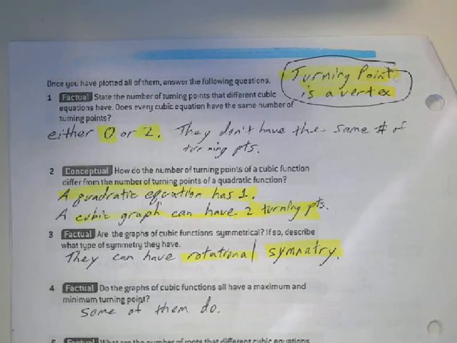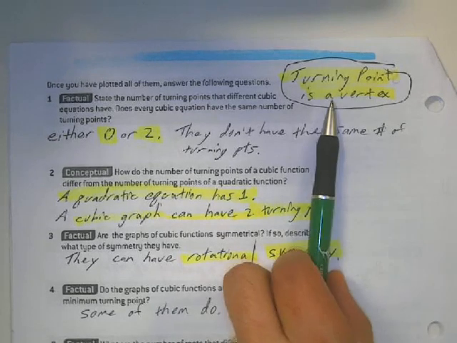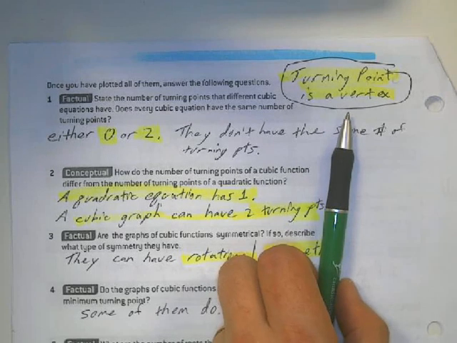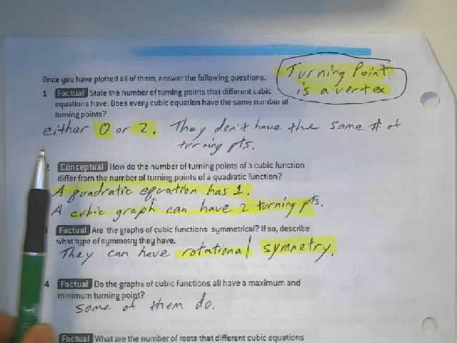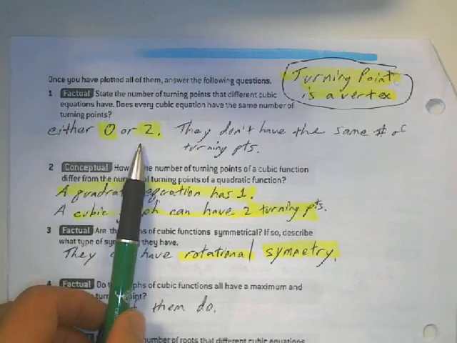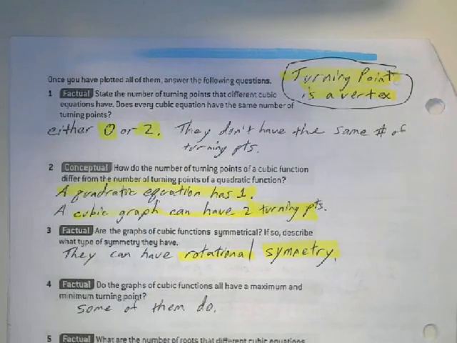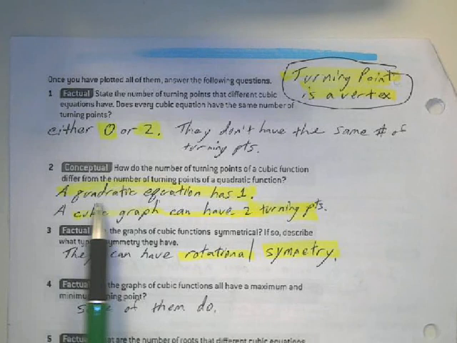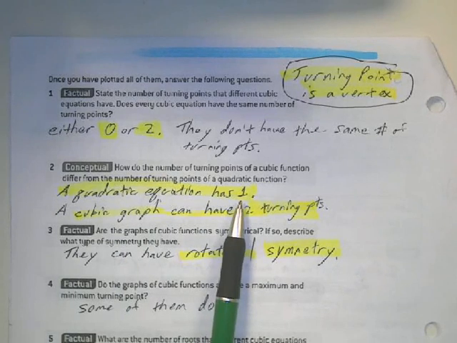You probably want some of this vocabulary here, so you might want to hit pause and write this down. Turning points are when we have maximum or minimums on our graph. When I have a cubic graph, there's going to be either no turning points or 2 turning points. A quadratic equation only has 1 max or 1 min.